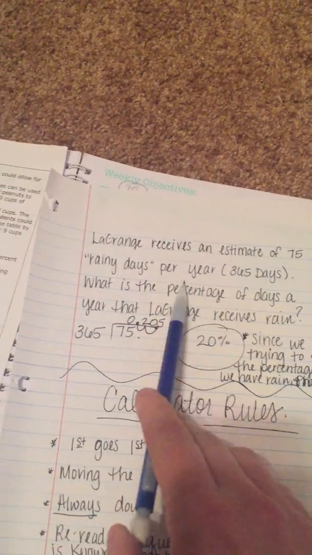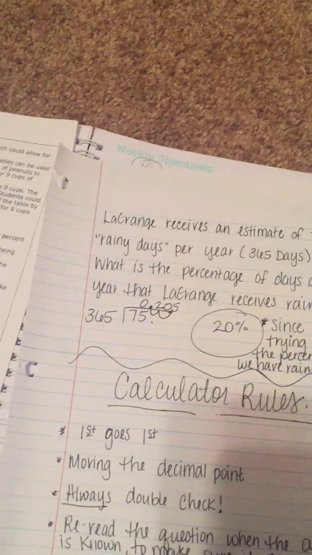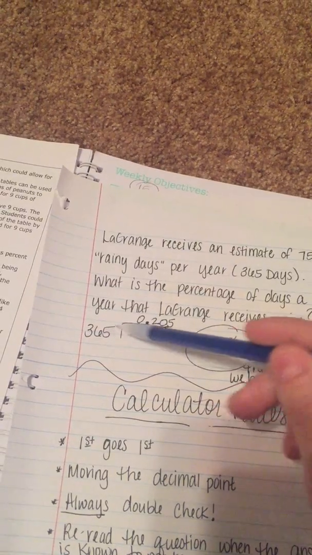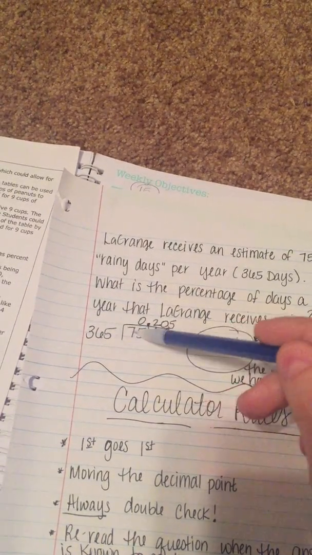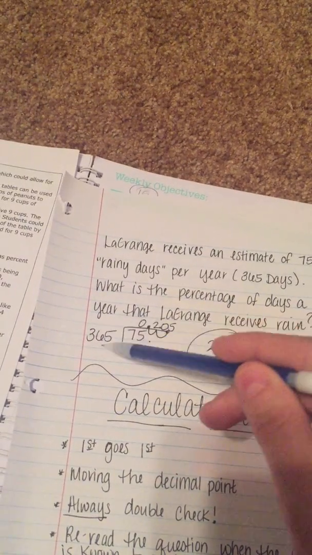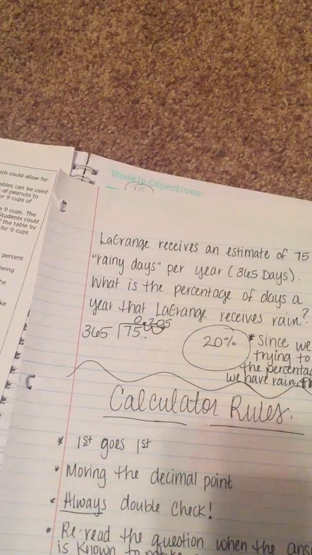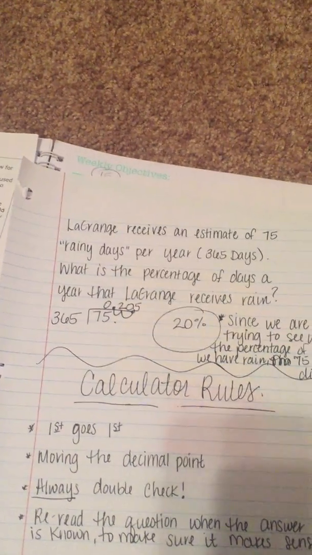But why wouldn't we just, it says per year, so why don't we just divide it by 1? Well, remember, we want to make sure that we have equivalent units. So if we're talking about days, we need to divide by days. We can't divide days by a year because it's not going to give us the right amount of time. So we're going to make sure that we do that.